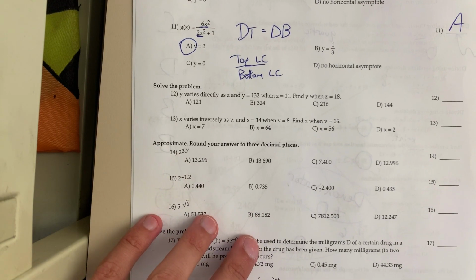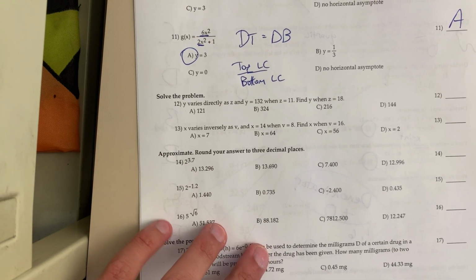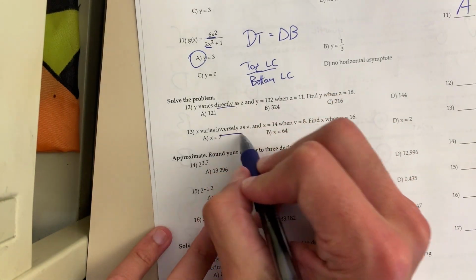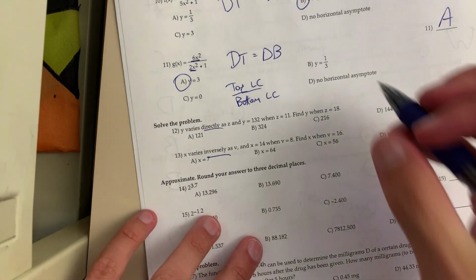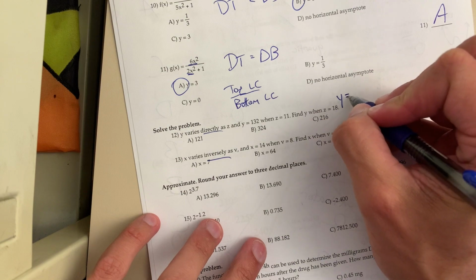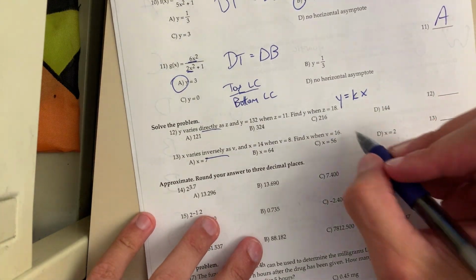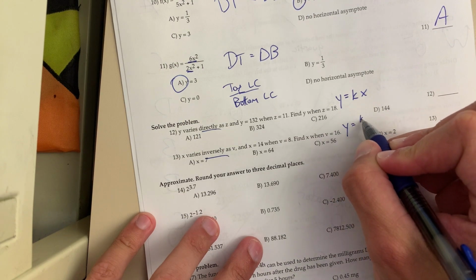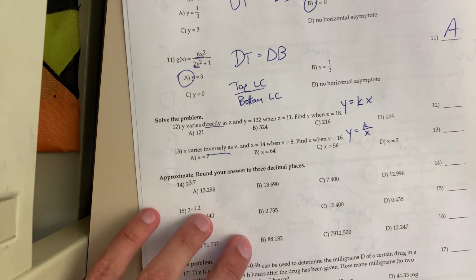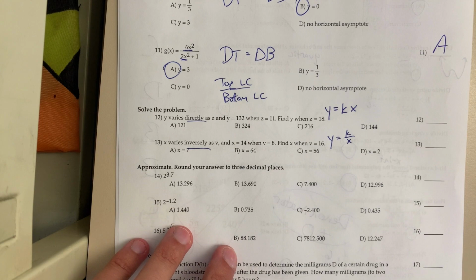Okay, now switching gears, number 12, we're talking about variation. Direct and inverse, two different types, right? So the big thing with this is you remember the equations associated with them. They're very simple. Direct means multiply, y equals k times x. Inverse means the inverse of multiplication, which is division, right? So y equals k over x.